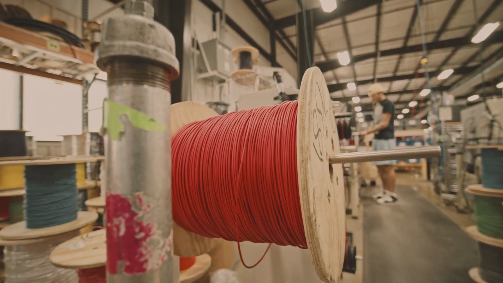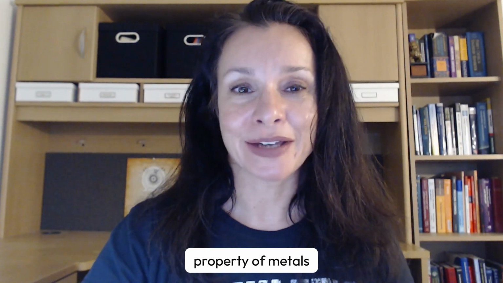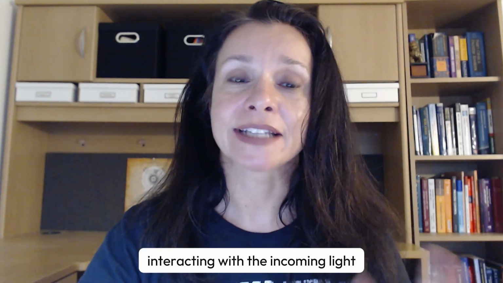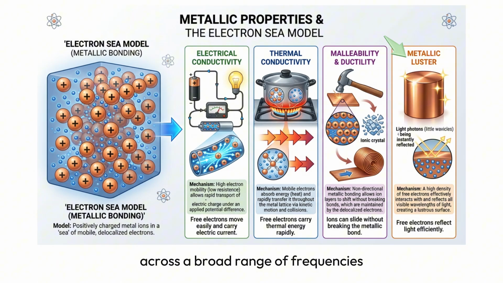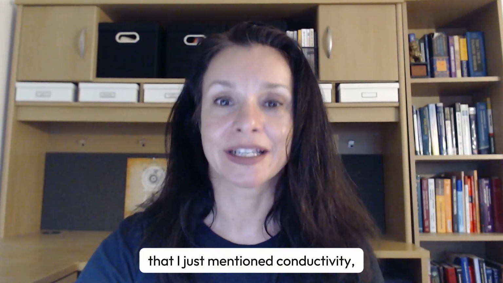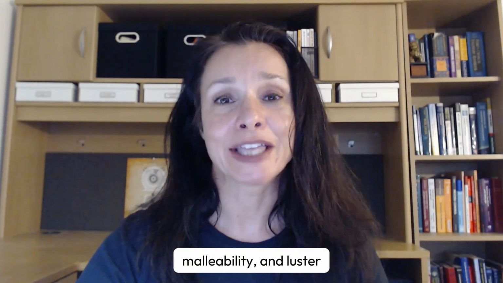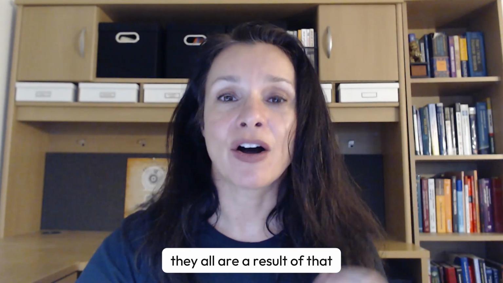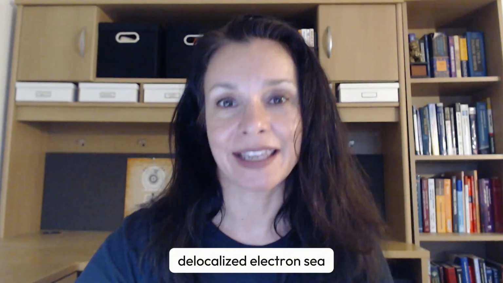So another property of metals is metallic luster. And this is due to free electrons interacting with the incoming light across a broad range of frequencies. And so they kind of absorb and re-emit it. And this is why metals are shiny, and the electron sea reflects that light efficiently. So all four of the properties of the metals that I just mentioned, conductivity, thermal conductivity, malleability, and luster, all are a result of that delocalized electron sea.